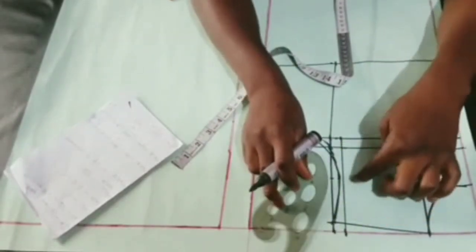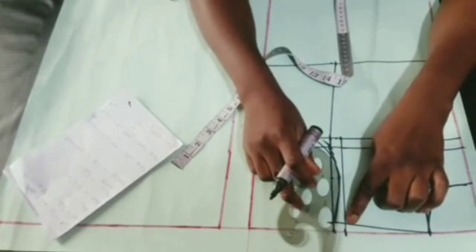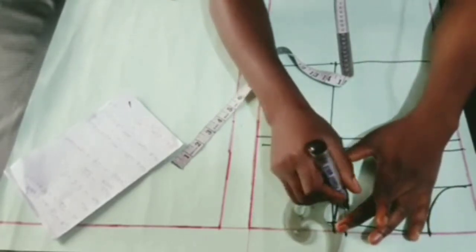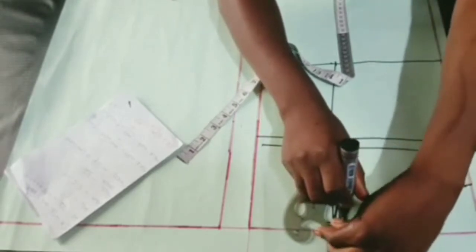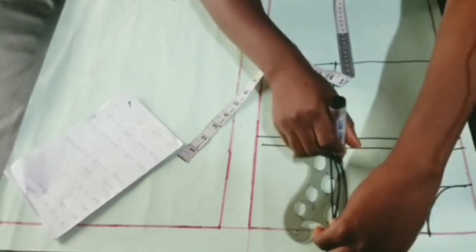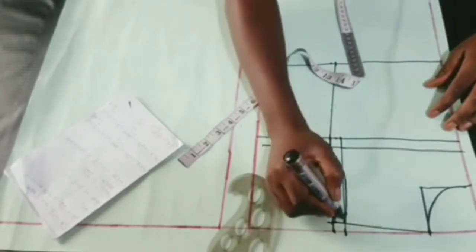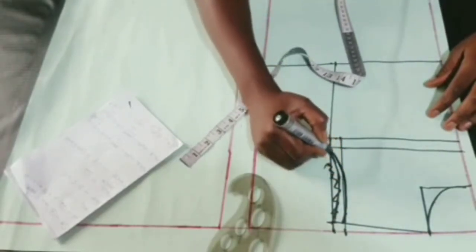We don't need to curve it inward again because we are making a sleeveless top. So just place it here and then curve it down. So this is the new armhole curve. This side now we're not using it. This is the new armhole curve.